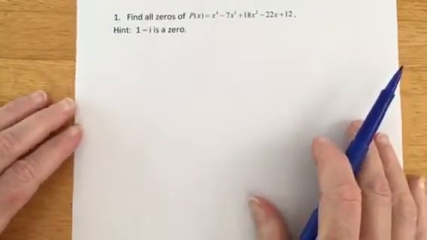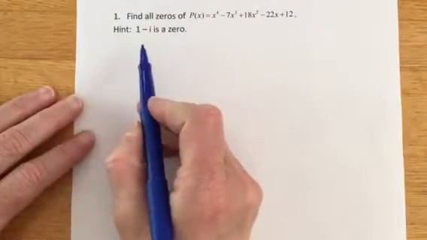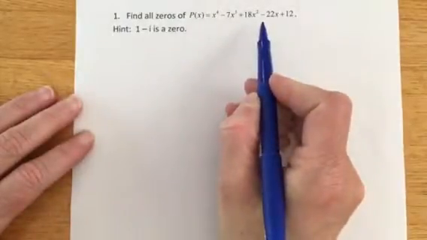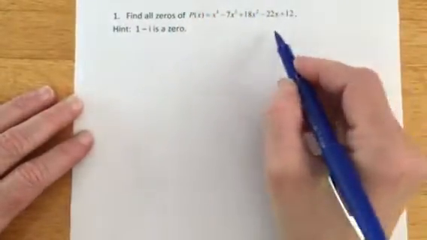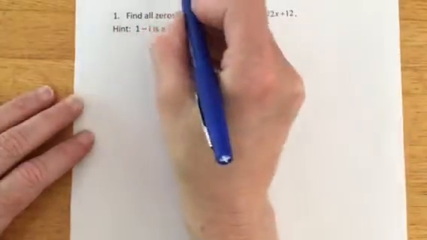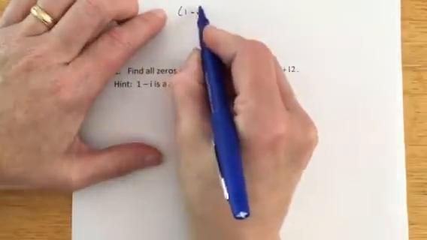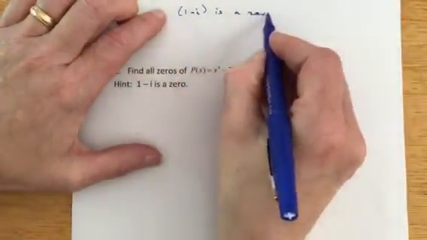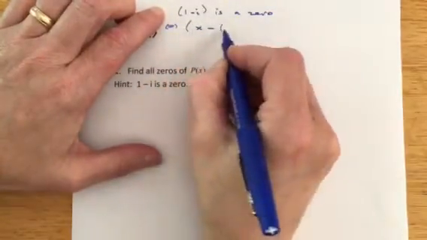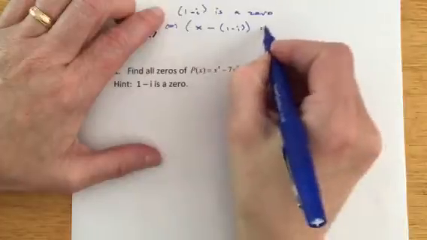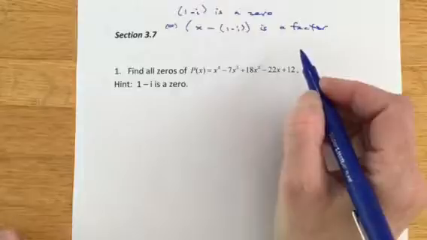Well, keep in mind then we could factor out x minus (1 minus i) and be left with a third degree polynomial. If you're given that 1 minus i is a zero, remember that's the same thing as saying, let me write it up here, x minus that number is a factor. So we should be able to divide out that factor, and we should have a remainder of 0.